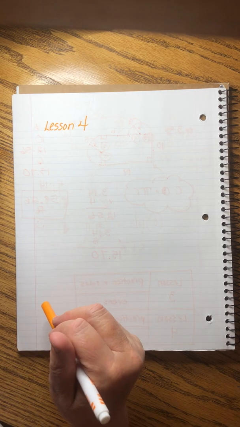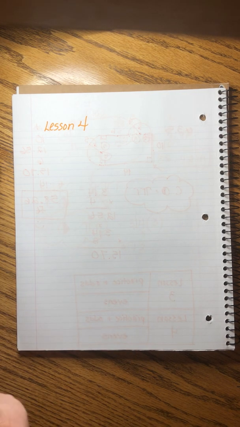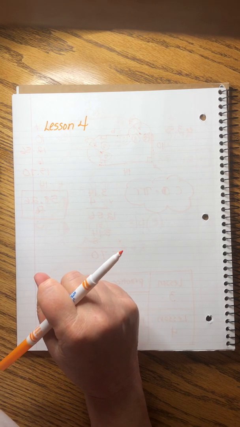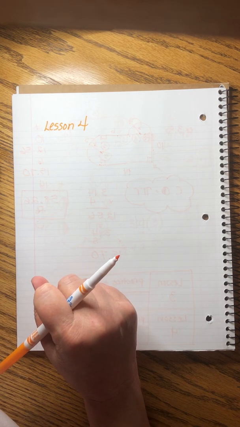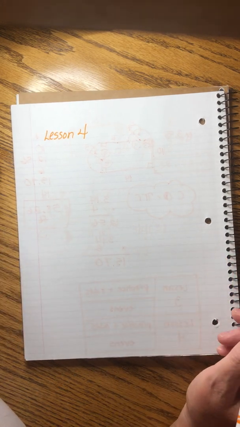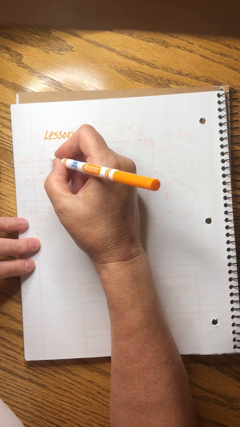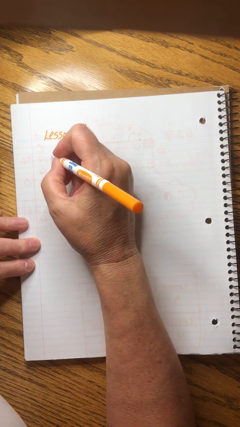Lesson 4, oh my gosh, you guys, it's just crazy long. So I'm going to focus on what you need to know in order to complete the lessons, all right? But I have to give you a little bit of theoretical knowledge so that you're well educated. So let me tell you first, let's talk about the alphabet.